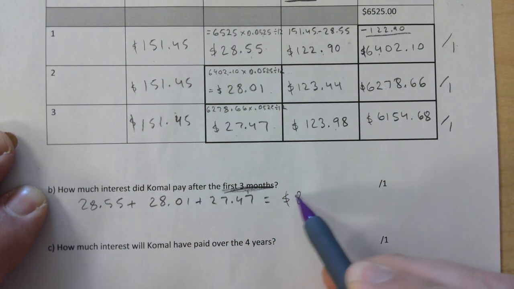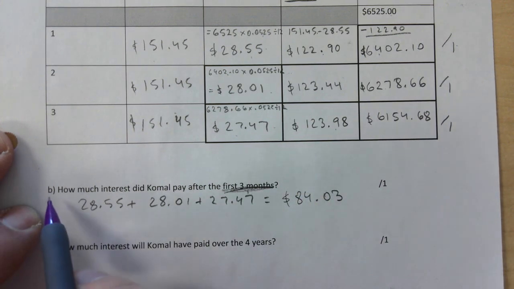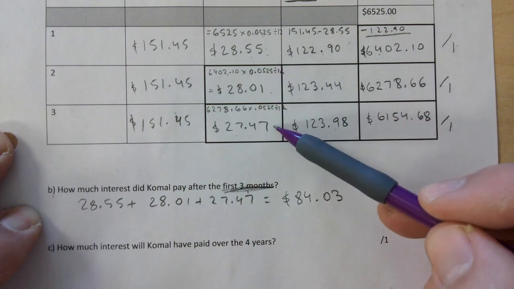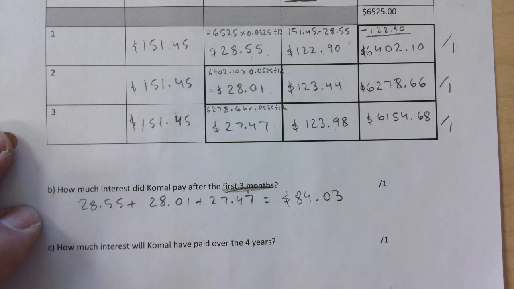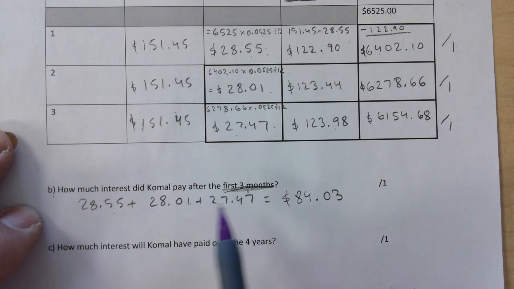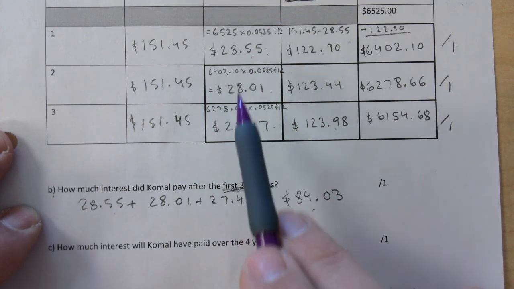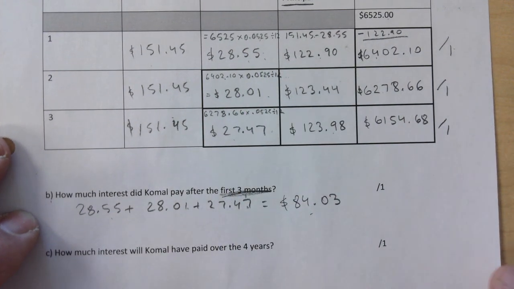And it should be 8403. So for B, if you added up these 3 boxes, it doesn't matter what you had in there. If it's thousands of dollars, it doesn't matter. This is showing me that you understand what would need to be done to get that amount. You're getting it from the right place. That's the interest, this column here, which is interest, right?